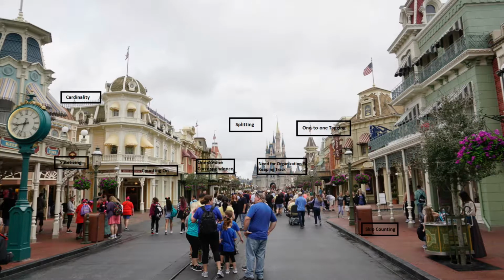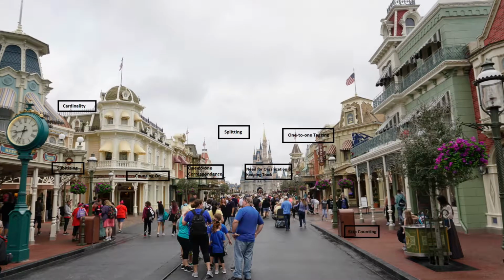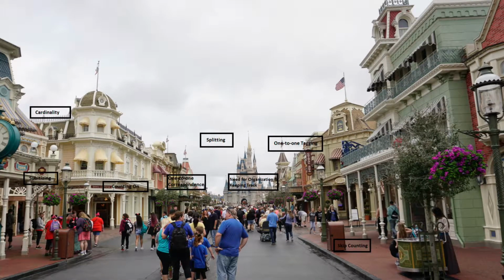So for cardinality, at my site, cardinality is being used all the time with the children without them even realizing it. When we're at the tables doing any activities, we are constantly playing with blocks and foam shapes and those little colorful bears. The children will count the amount of, let's say, blue bears or red bears or the square blocks, whatever it may be.